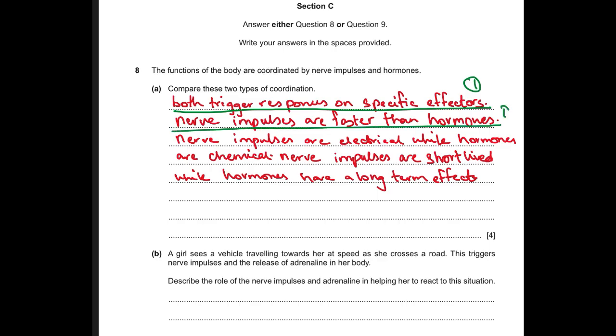First difference is that nerve impulses are faster. Second difference is that they are electrical while hormones are chemical. And the last difference was nerve impulses are short-lived while hormones have a long-term effect. A total of 4 marks.